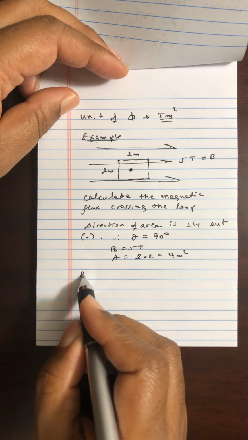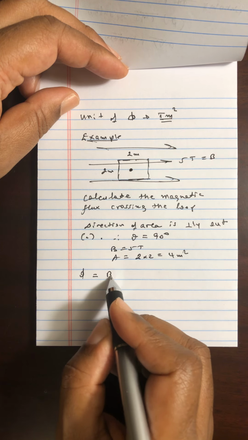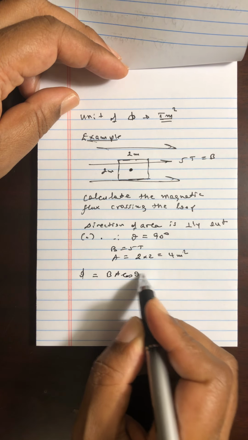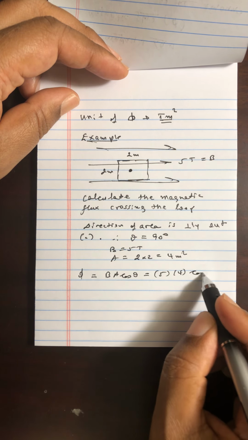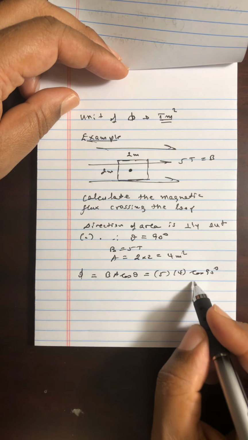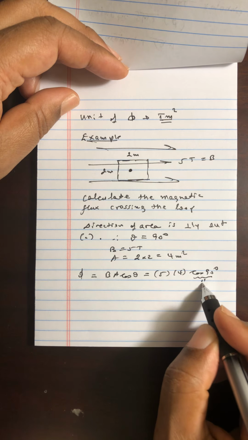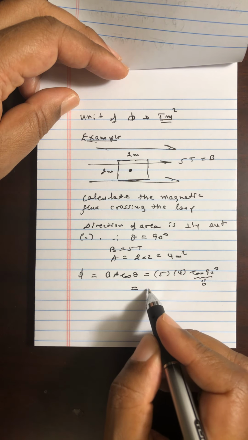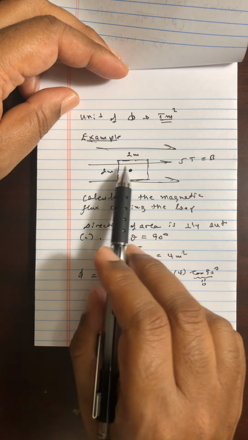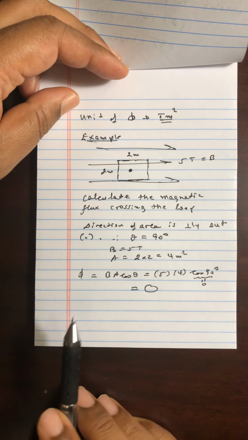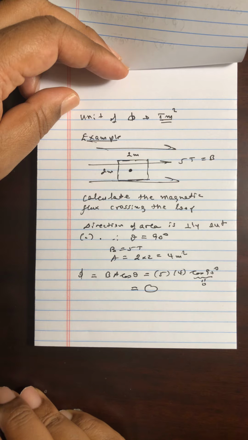So the flux will be BA cosine of theta, that is 5 times 4 times cosine of 90 degrees, but cosine of 90 is 0. Therefore there is no component of the field that crosses this loop perpendicularly, and the magnetic flux is 0.